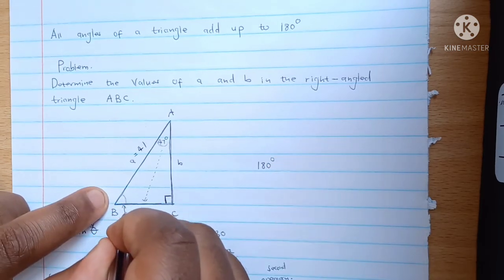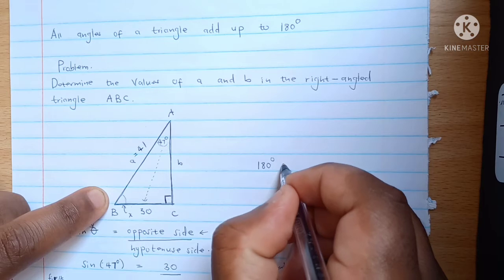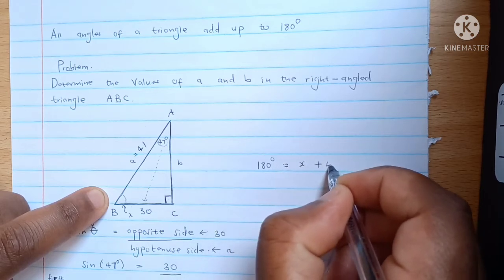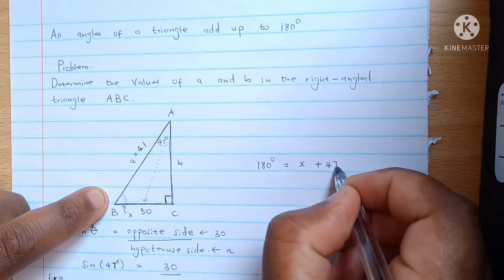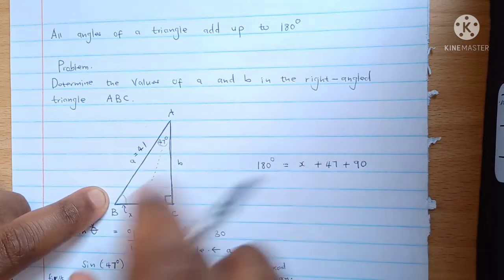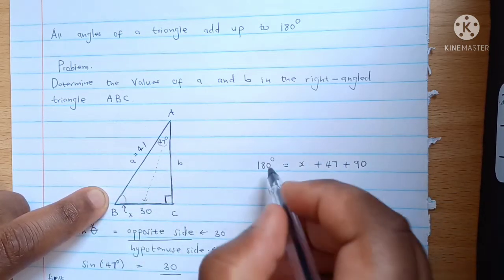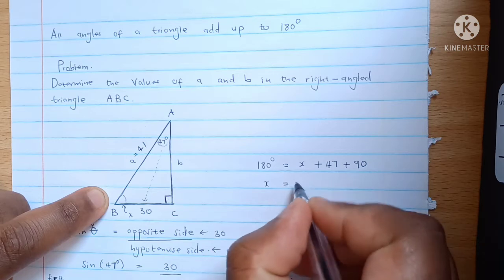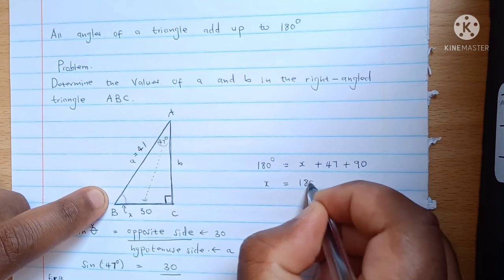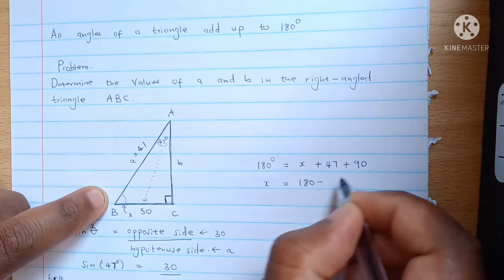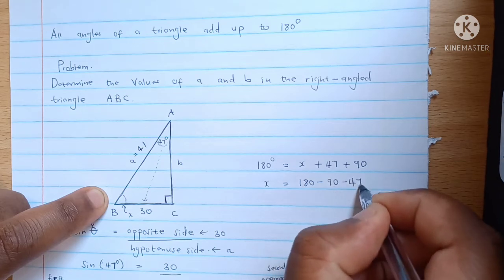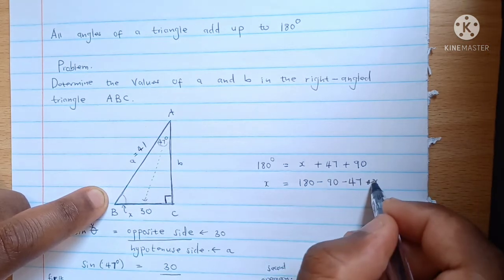Let's call this x. 180 equals x plus 47 plus 90, because adding them all should give us what? 180, meaning that x will be equals to 180 minus 90 minus 47. Yeah, sorry.